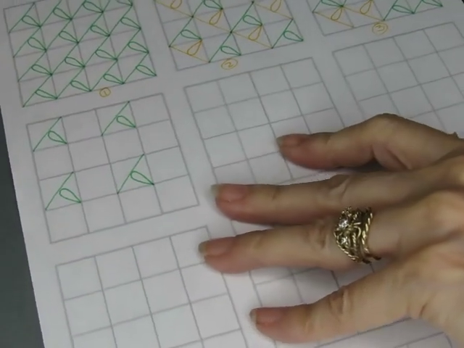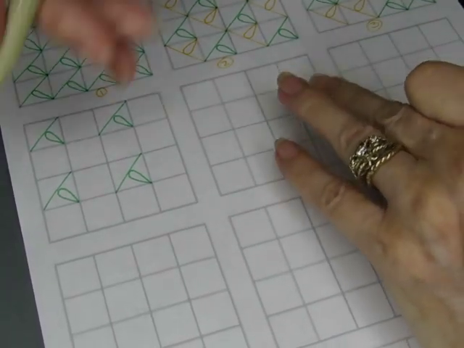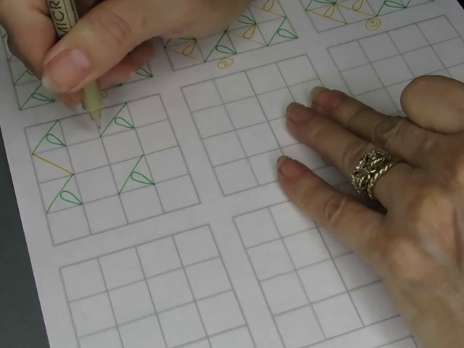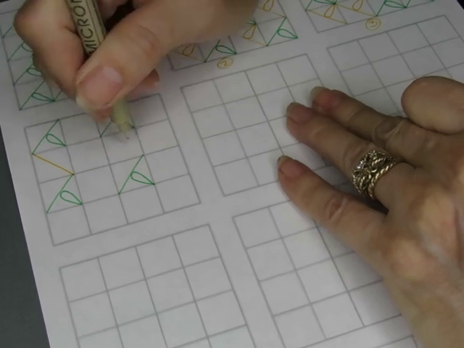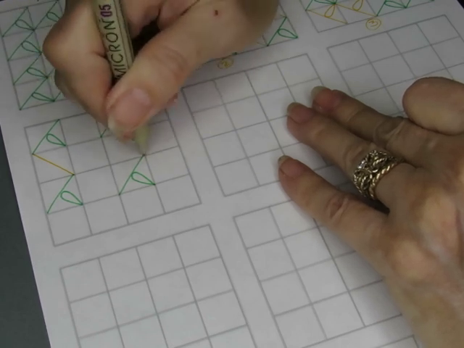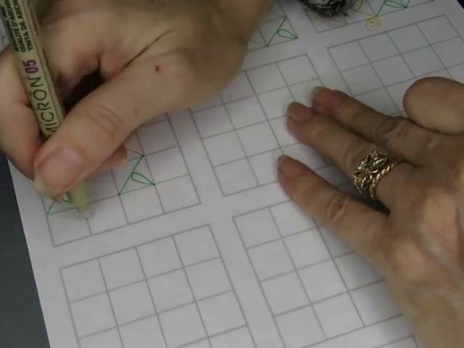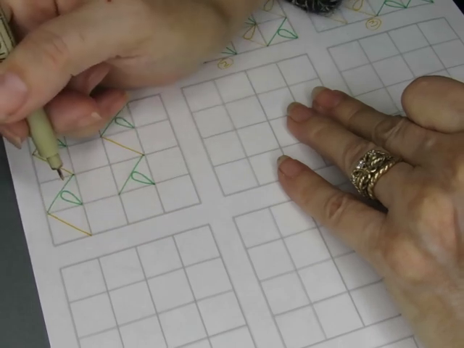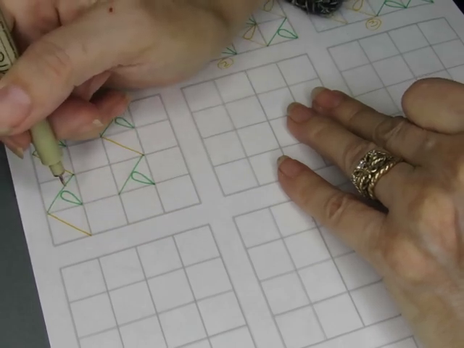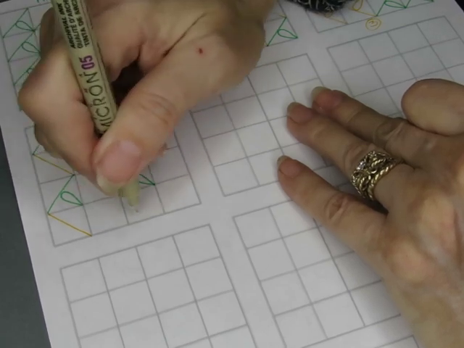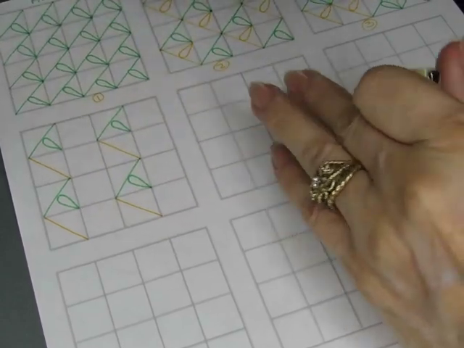And then we're going to rotate and do this color. Yellow and yellow. Yellow. Oh, I did that wrong. Fudge puppies. That's all right. I've made my own.